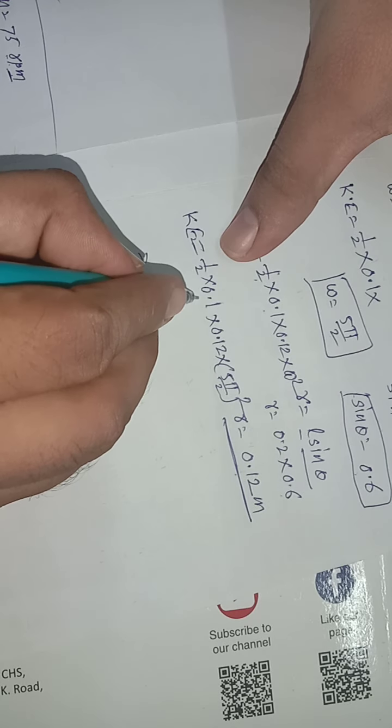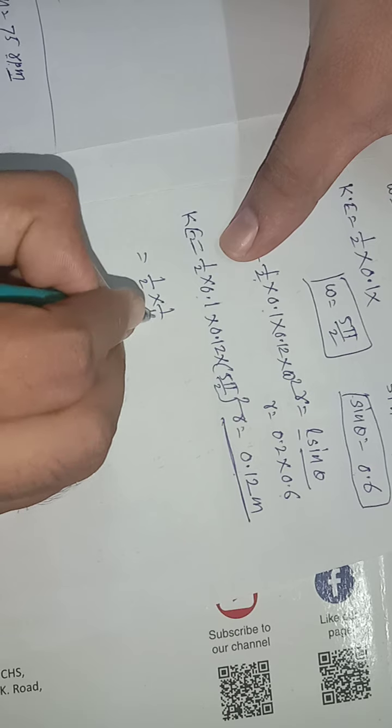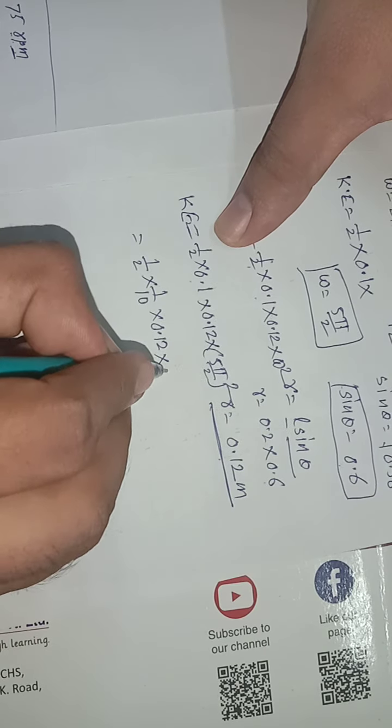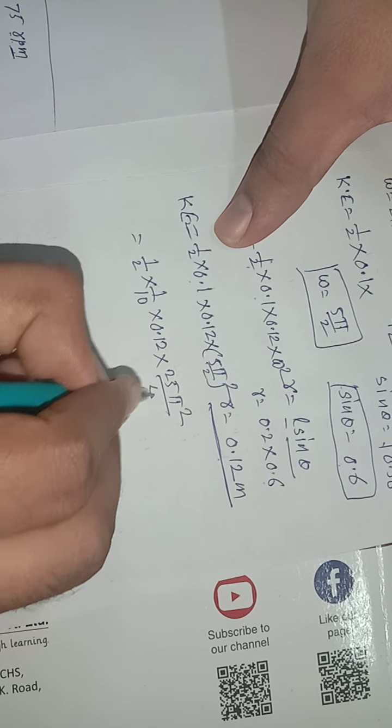We can write 0.1 as 1 upon 10, so half into 1 upon 10 into 0.12 into 25 pi square divided by 4.